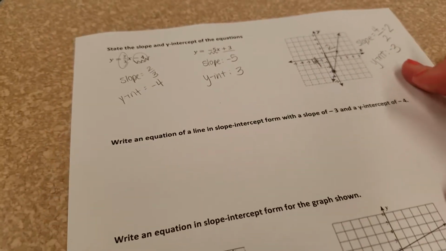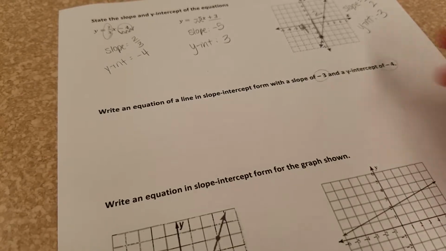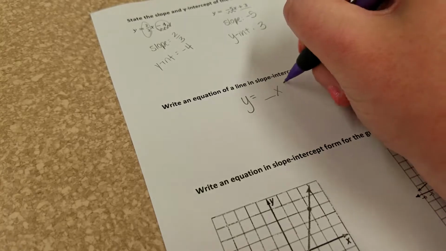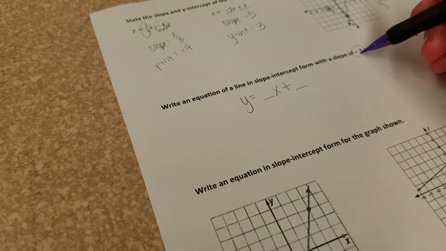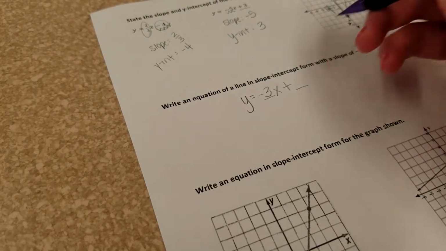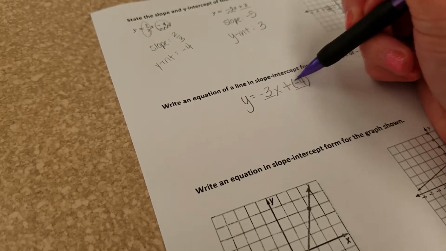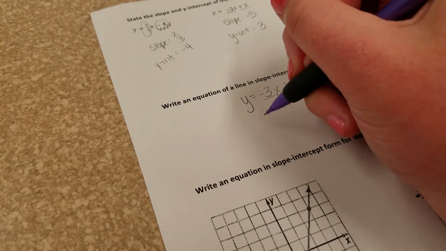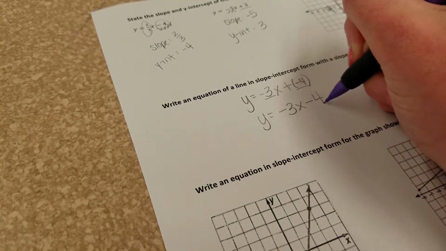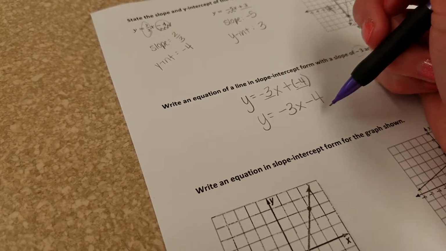So now the next part says write an equation of a line in slope-intercept form with a slope of negative 3 and a y-intercept of negative 4. Jot down y equals blank x plus blank. Our slope is negative 3, so we're going to go ahead and plug that in next to x. The y-intercept is negative 4, so we're going to plug that in the b spot. We don't do plus a negative though, so we're going to clean that up. Instead of writing plus a negative, we're going to actually just write minus 4. So the equation of this line is y equals negative 3x minus 4.